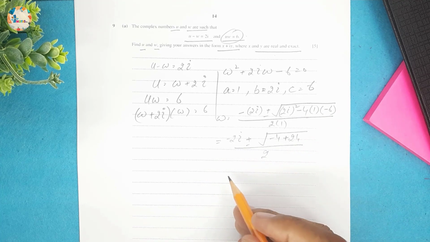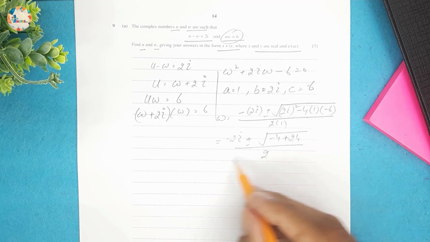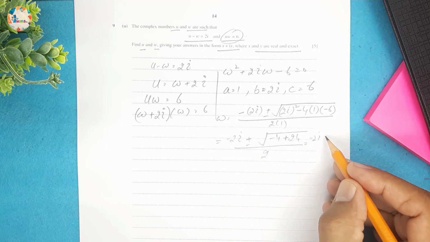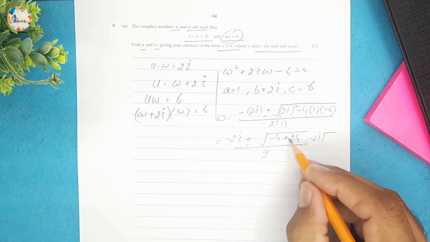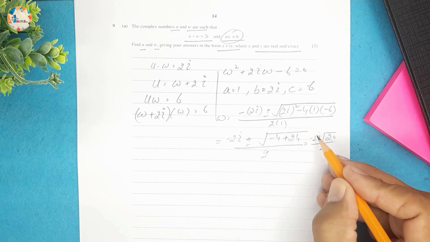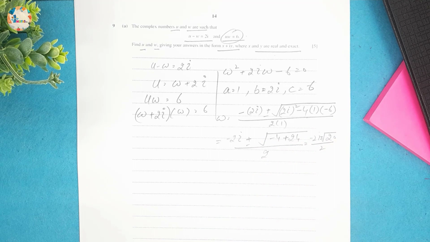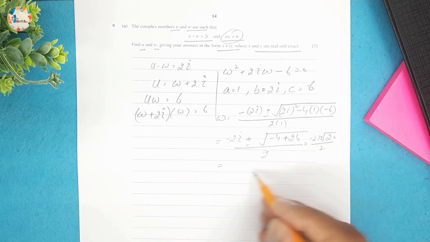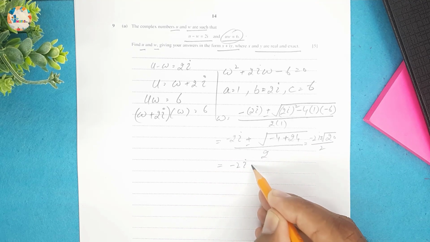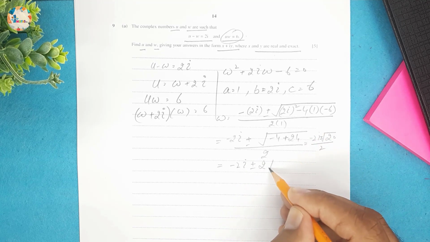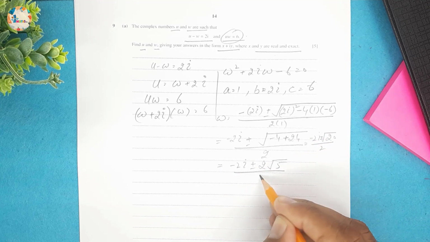After further simplification we can write it as minus 2i plus or minus the square root of 20 over 2. We can further write it as minus 2i plus or minus the square root of 4 into 5, and 4 will go out as 2, so 2 root 5, divided by 2.